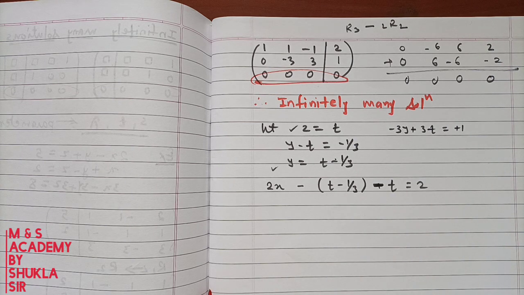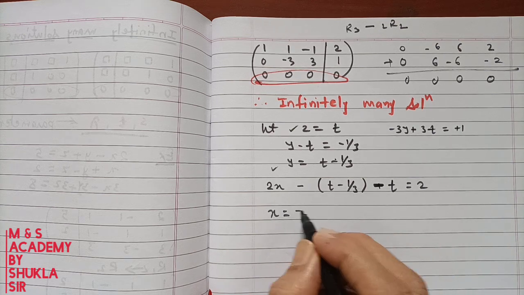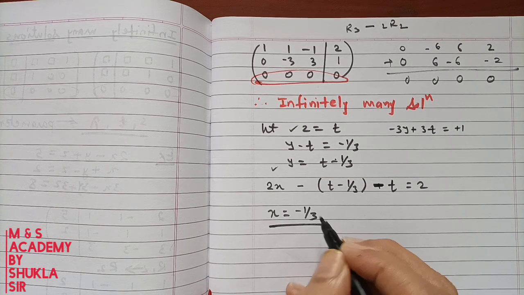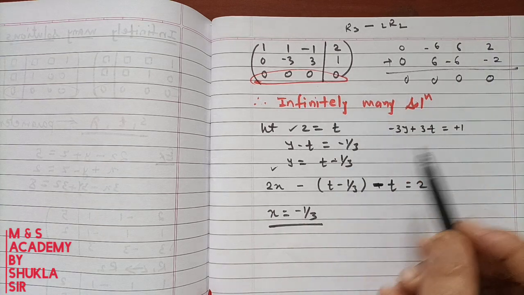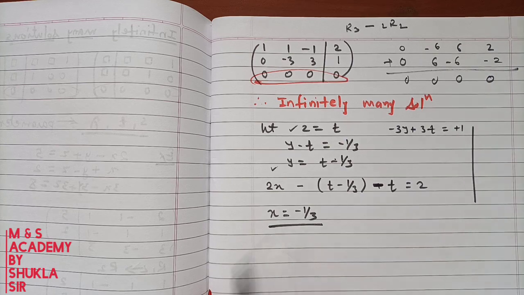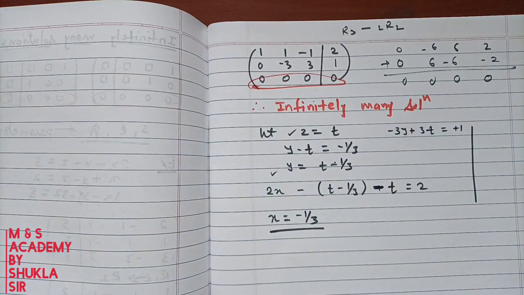And if we solve, we'll get the answer x is equal to minus 1 by 3. Now since t is an arbitrary number, as you change the value of t, you get different values of x, y and z. Therefore there are infinitely many solutions.